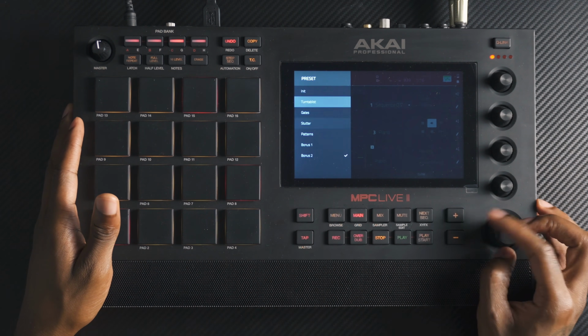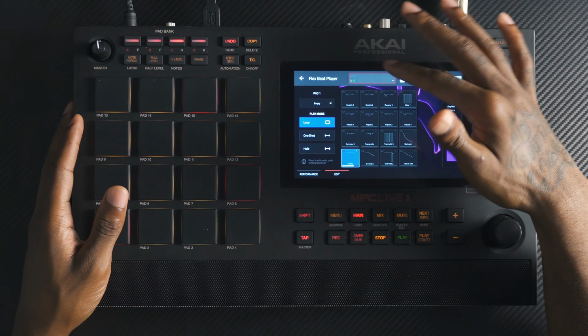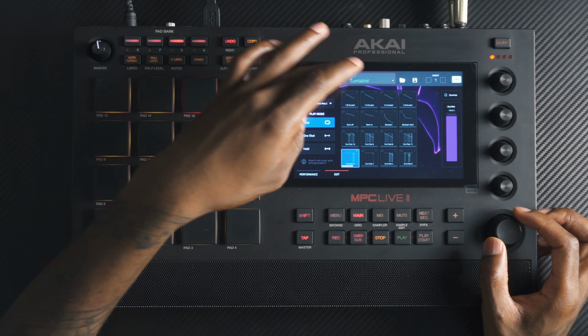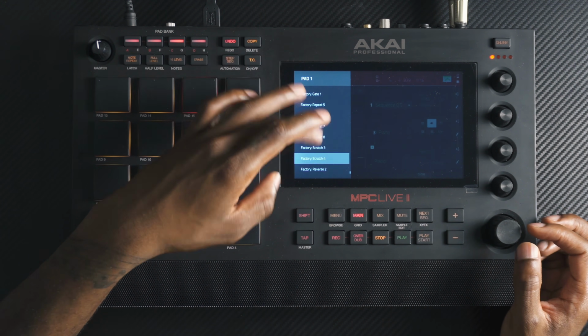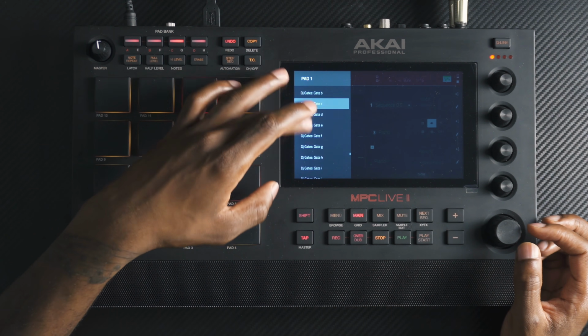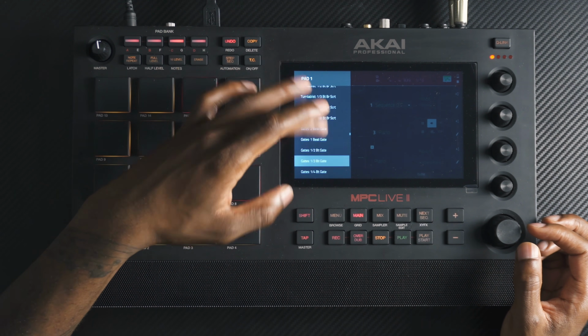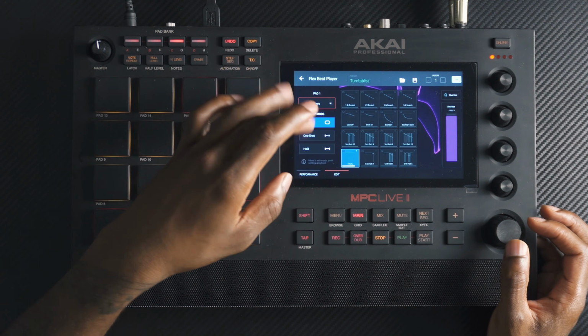But let's go back to our default and let's click edit. So you may see that I was going through the presets. You may be thinking that's all that they have. But if you click right here, you can see a whole list of different effects that you can use. Yeah, you're not gonna run out of ideas.